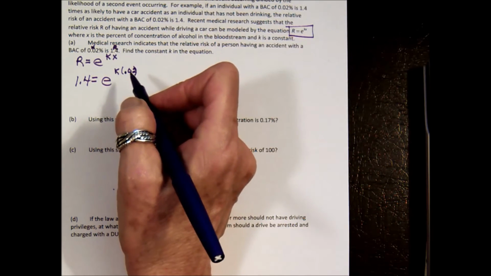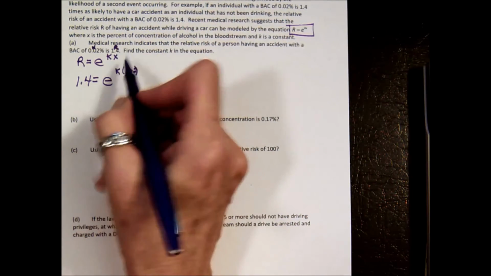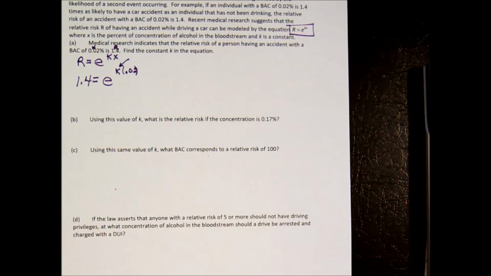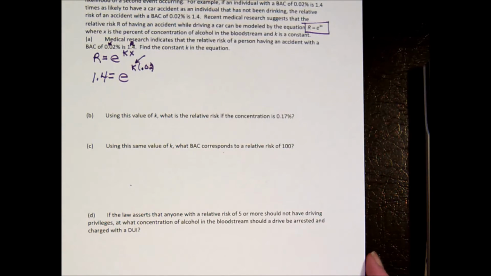Now, what's interesting here is that in order to solve for k, notice it is clear up in exponent land. So how do you get it on the ground? One of the things you can do is take the ln of both sides. Just like you multiply both sides of an equation, or add the same thing to both sides, you can take the ln of both sides.